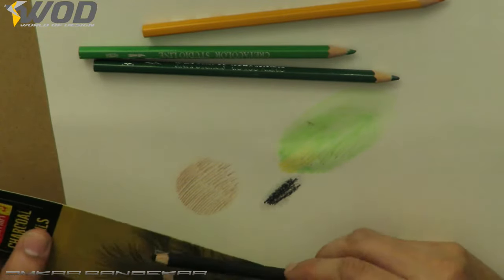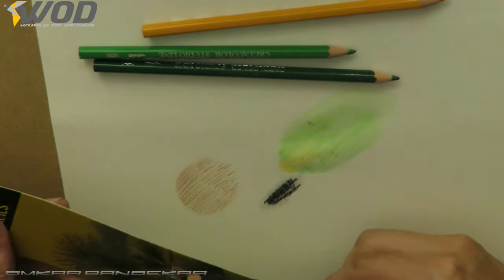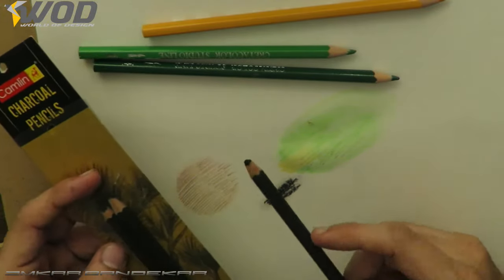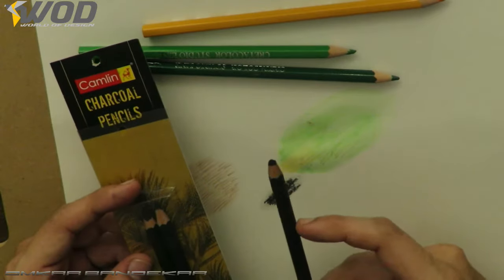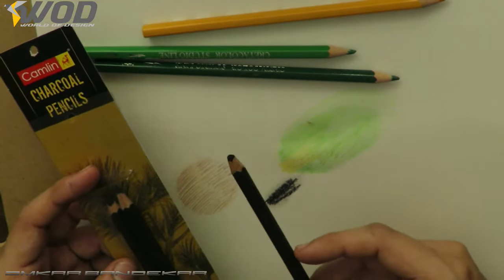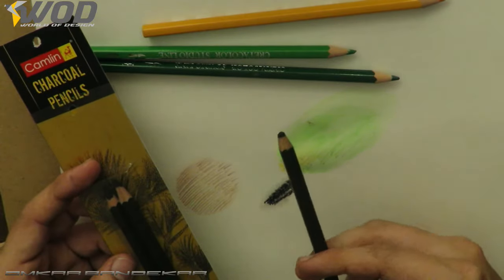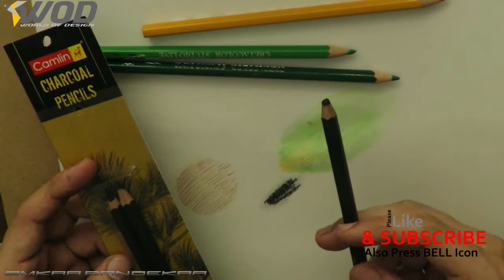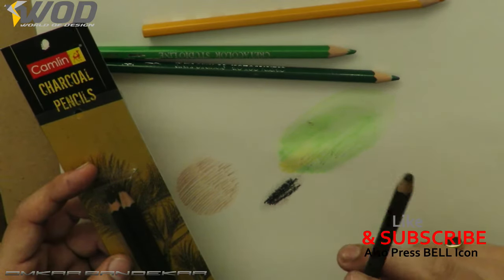Though the pencils are really good, the charcoal pencil gives a very prominent effect on your artwork when you want any dark color effect. So you can use black charcoal pencils. But while using the charcoal pencil, please be cautious. That is the only tip I want to give you regarding charcoal pencils.